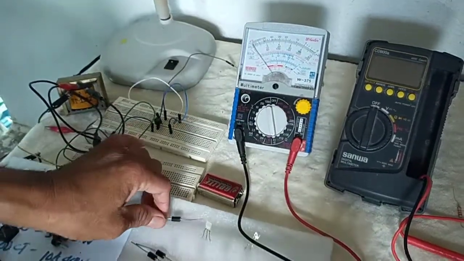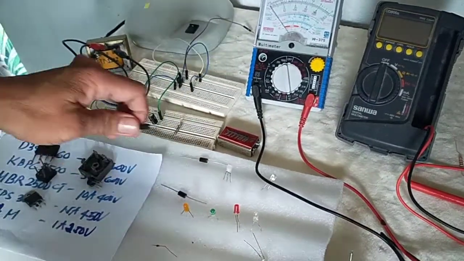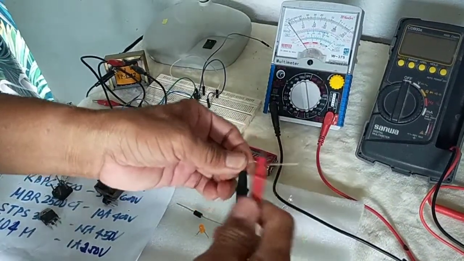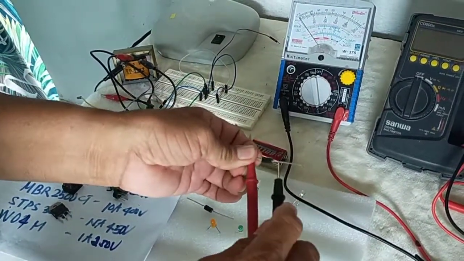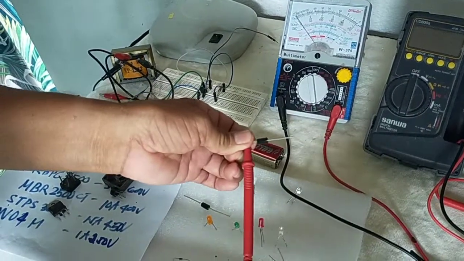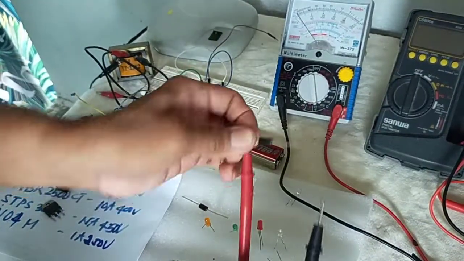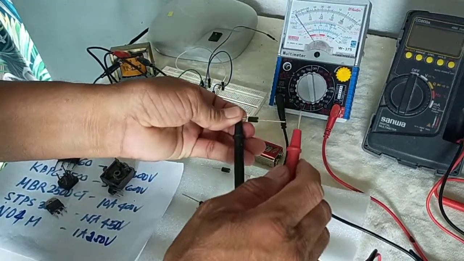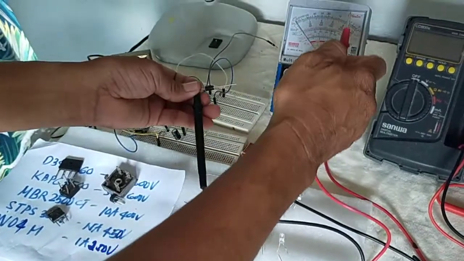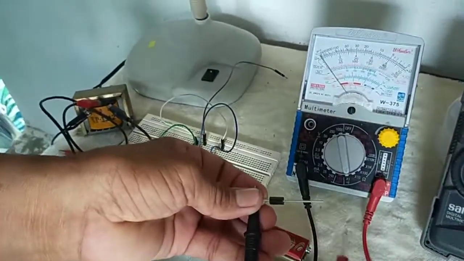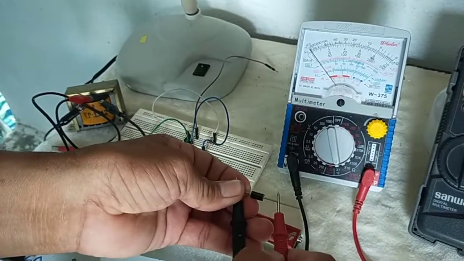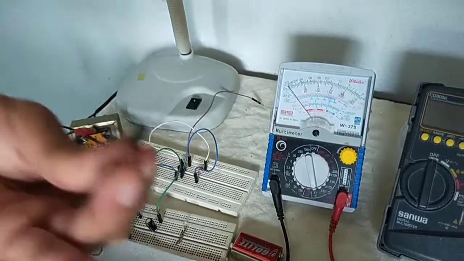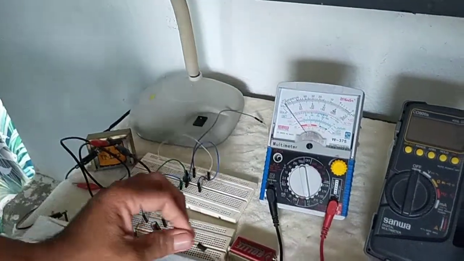Okay, now how can we determine if the diode is defective? Okay, we have here. This is open because the pointer doesn't deflect even at forward bias. We have here the cathode and the anode. The polarity now of the test rods is already in the correct polarity, but still there is no deflection. So this diode is considered defective. It is open. Okay?